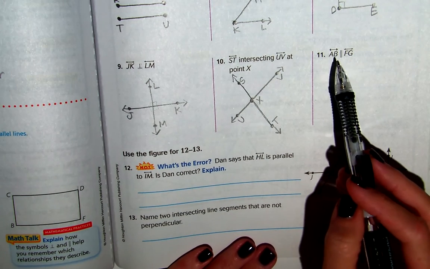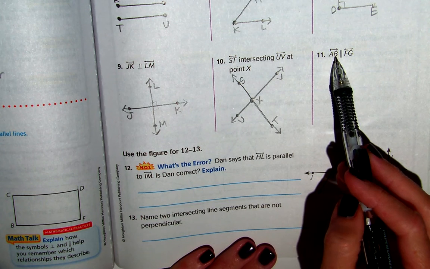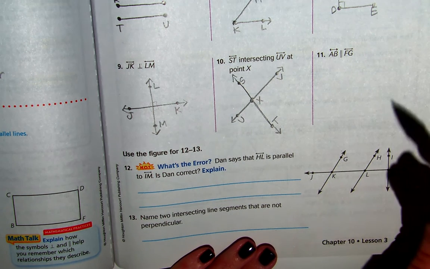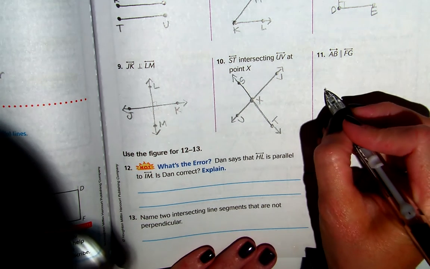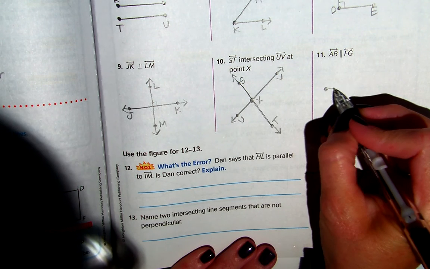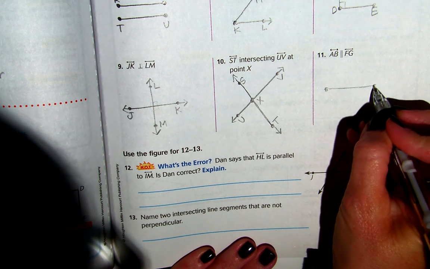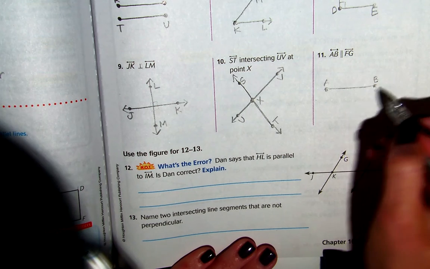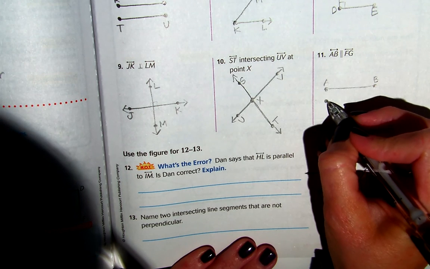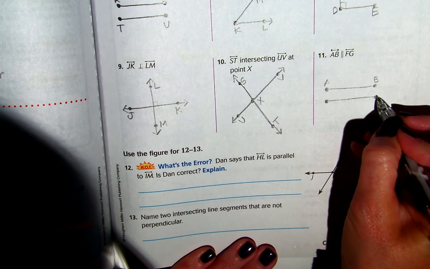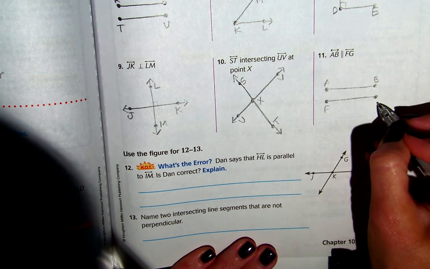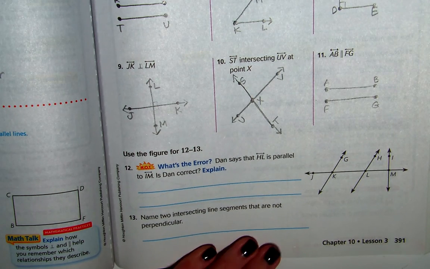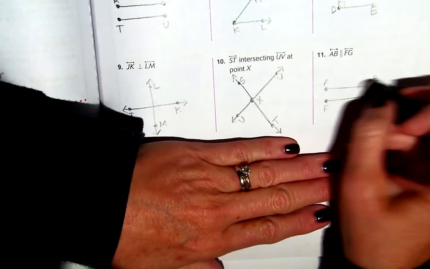Number 11, line AB is perpendicular to line FG. Again, these are just going to be 2 straight lines, A, B, and then another one directly under it, F, G. Oh, and these are supposed to be lines. Let me fix that. That's not a line segment.